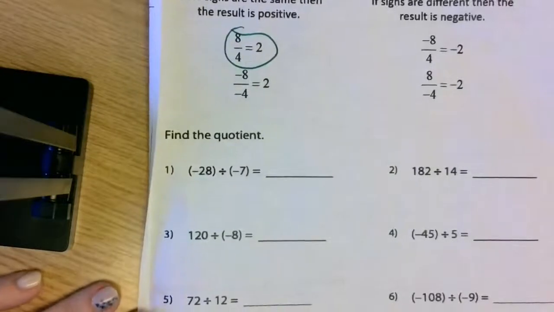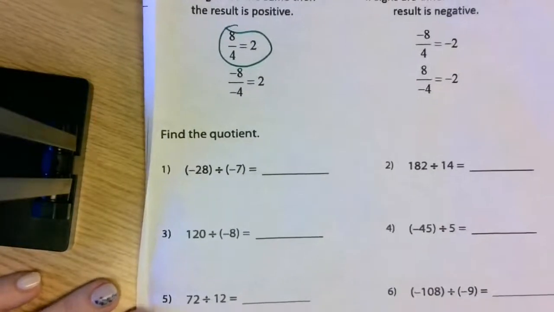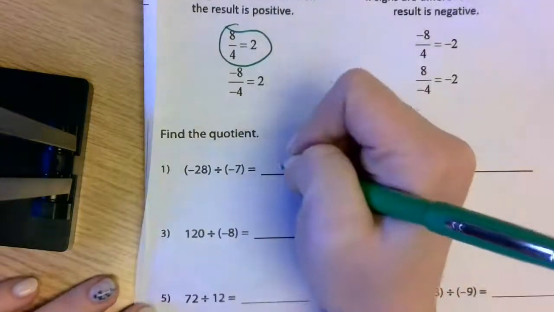So negative 28 divided by negative 7. This is the same sign, so you're going to have a positive answer. And 28 divided by 7 is 4.